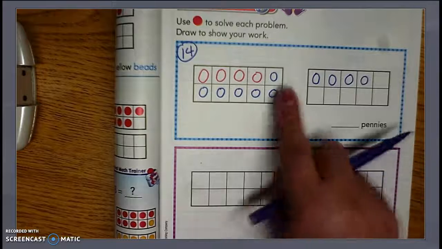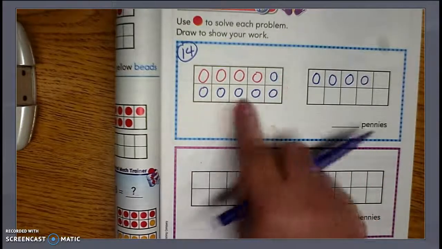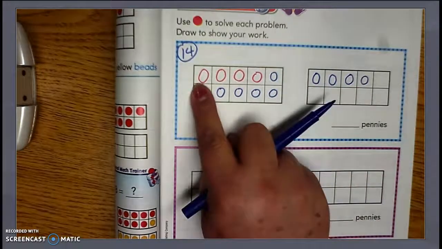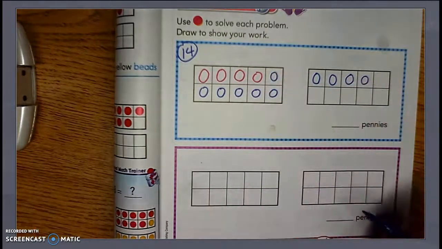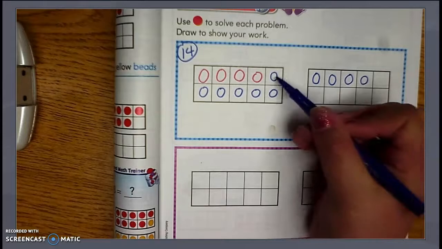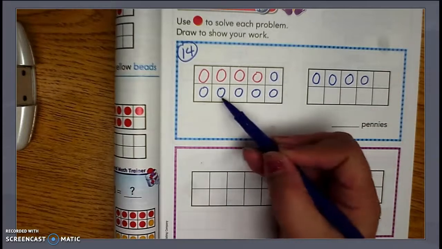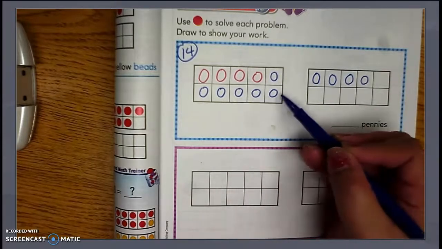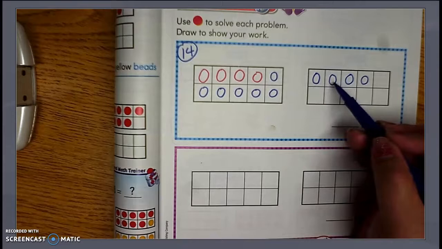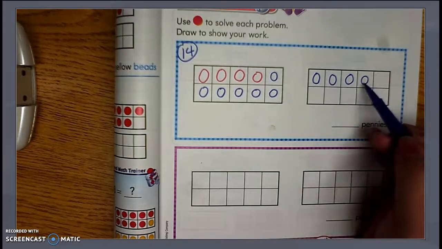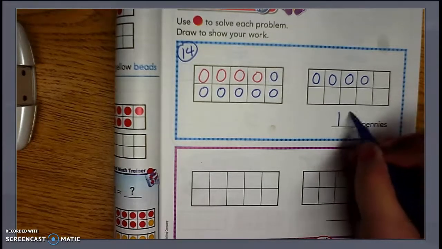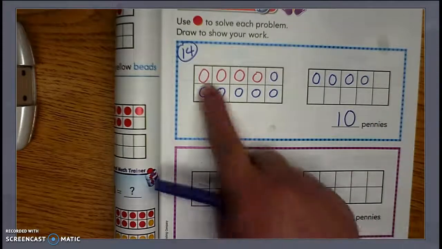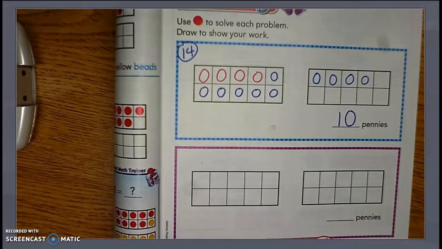So then I'm going to go back and count what is my difference. Originally I had 4 pennies, and I want to know how many he still has left. So I have 1, 2, 3, 4, 5, 6, 7, 8, 9, 10. So Tom has 10 pennies now because he gave away 4 of those pennies.